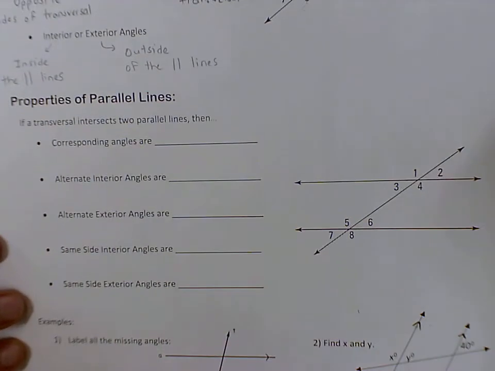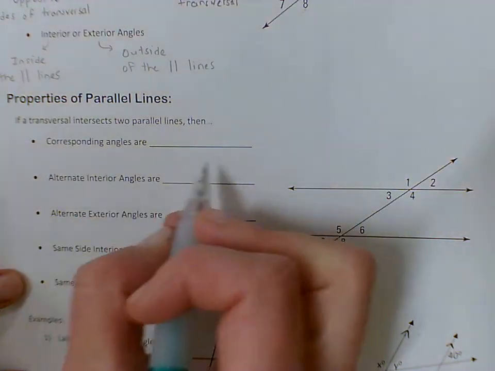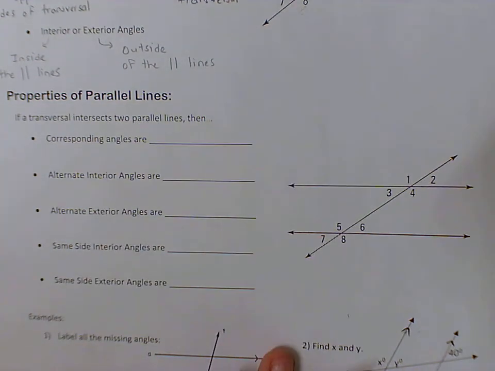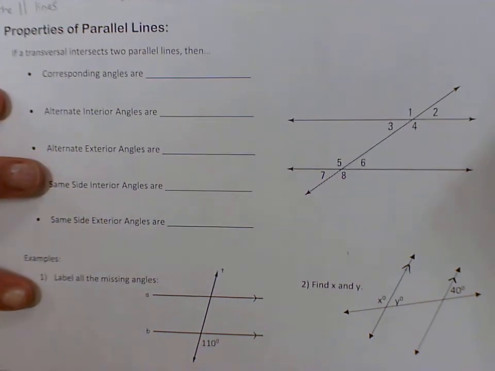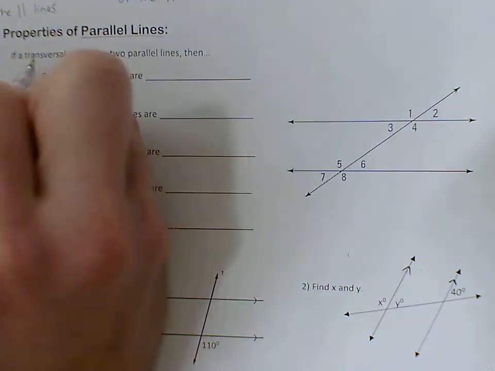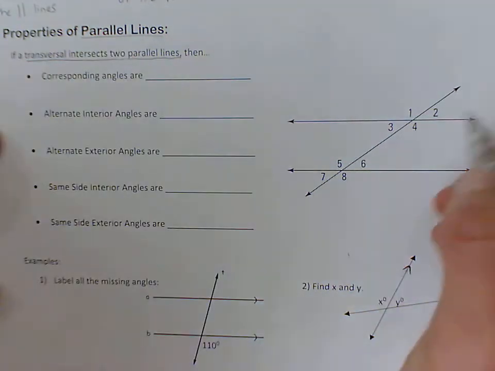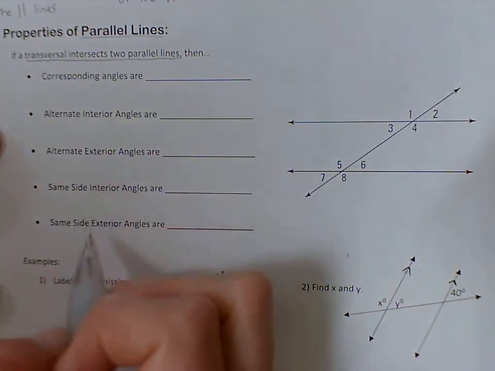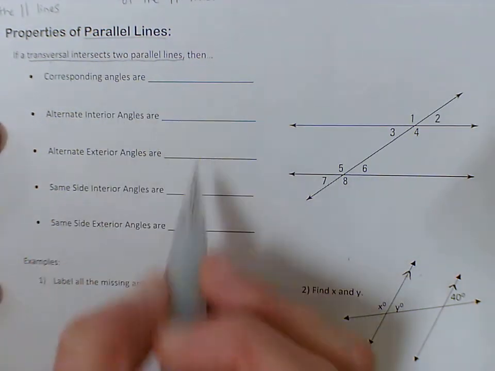And these are the properties of your parallel lines. These are the ones that you will definitely need to get in your brain so that you can just pull them out when you need to work problems. Anytime that you see two parallel lines being intersected by a transversal, so there's a line going through them, then you will have these types of angles, and you will hopefully remember what we talked about with those angles.